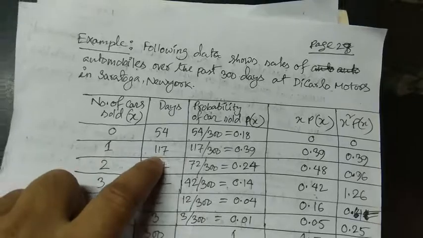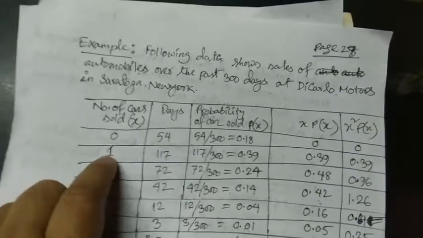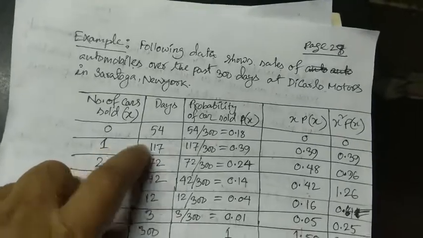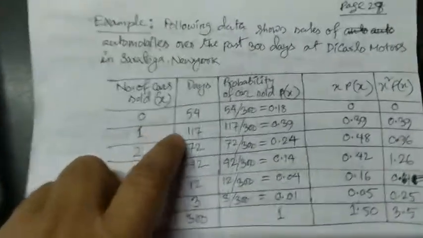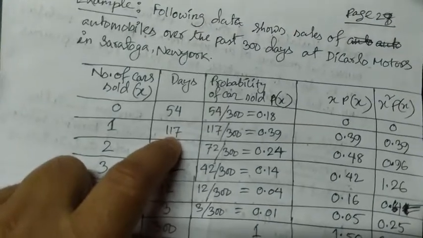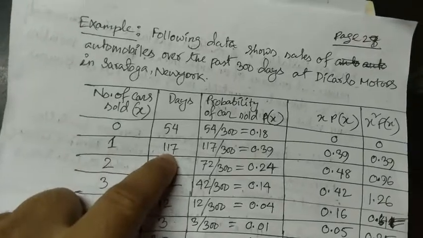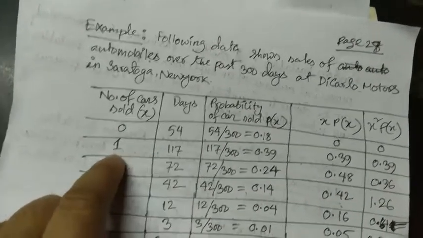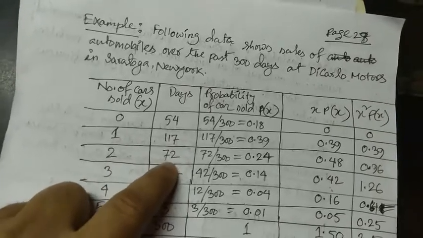They have seen that 117 days they sold only one car per day. That means 54 days they couldn't sell a single car, and 117 days they have sold one car per day. That means total 117 cars.